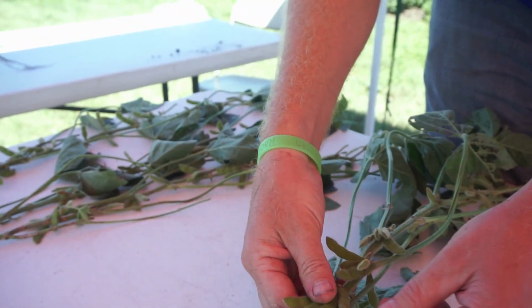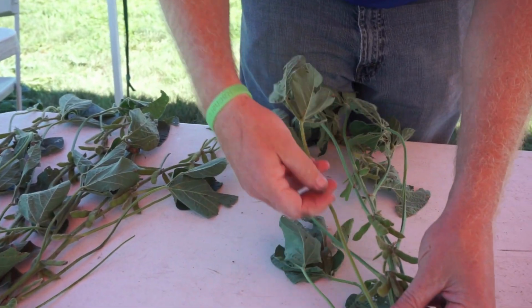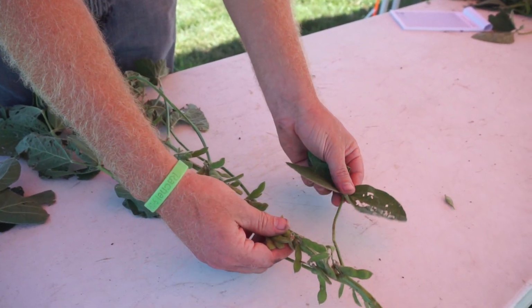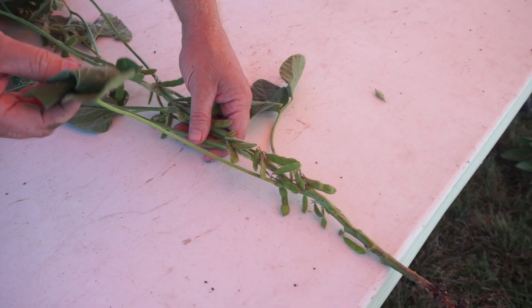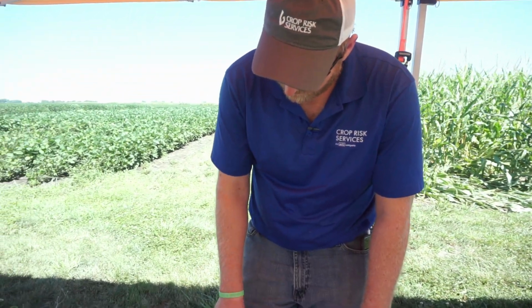Same with this one, we're missing 0. We're missing 1. We're missing 0. We're 0. And 0. Okay, so we've got our defoliation done and we've got our nodes done.